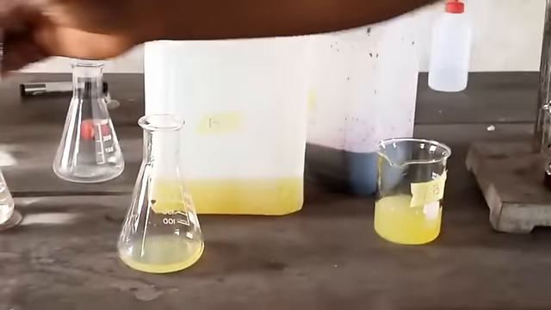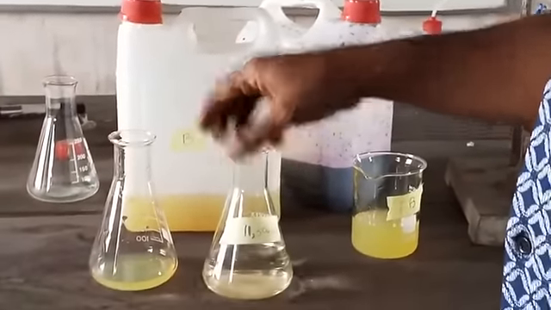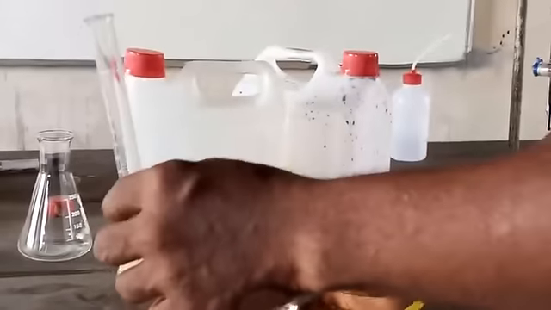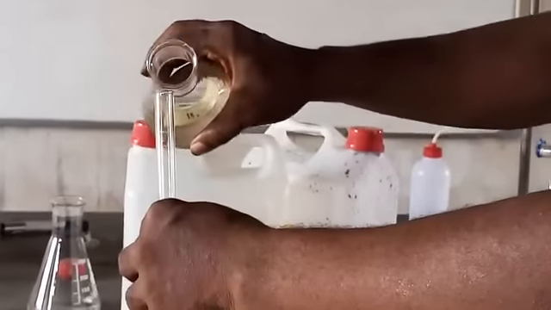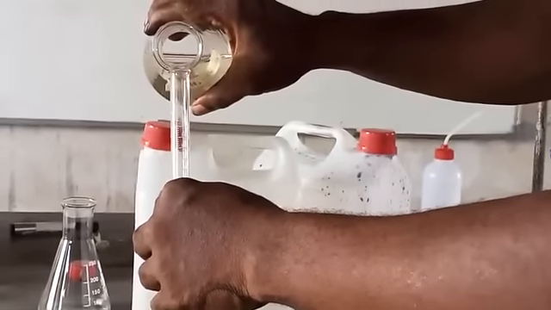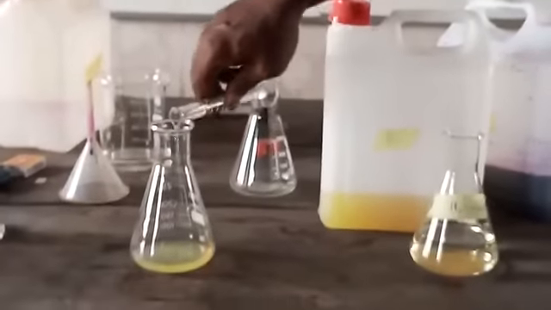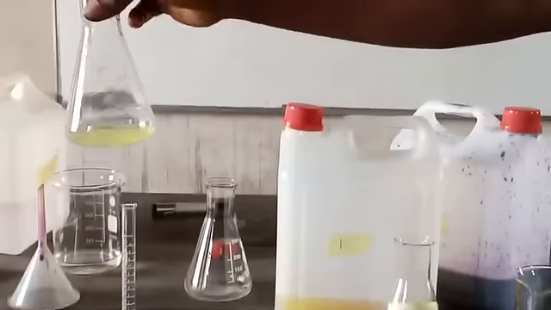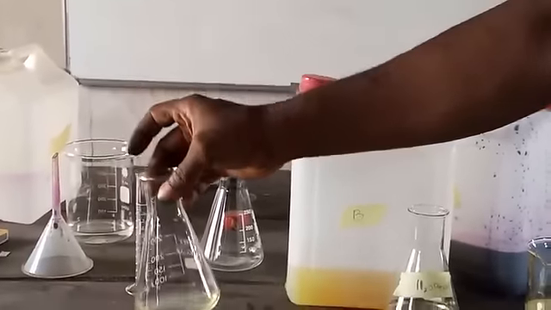We're also asked to measure 10 cm cube of dilute H2SO4 and add it to solution B. So we use a smaller measuring cylinder and collect 10 cm cube of this acid, and pour it into the conical flask. So we have a mixture of solution B, 25 cm cube, and 10 cm cube of dilute H2SO4.